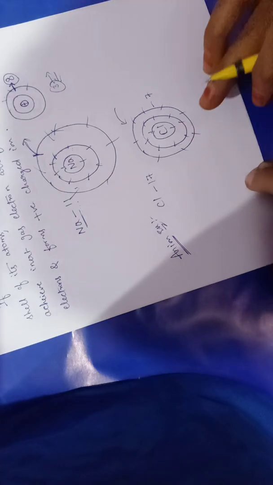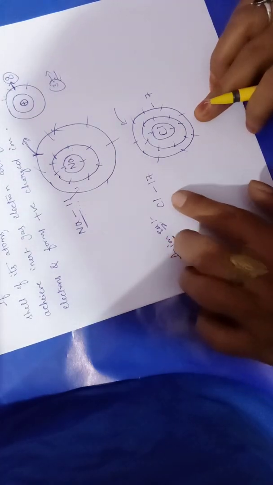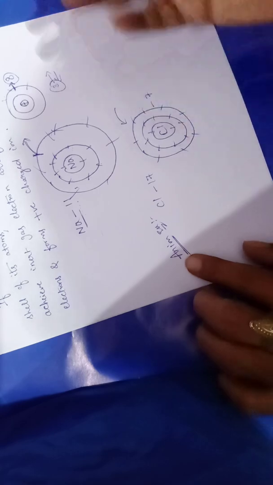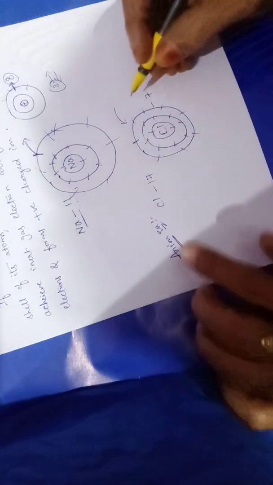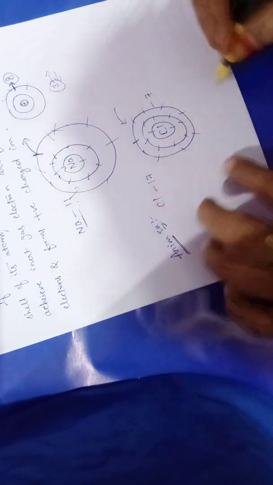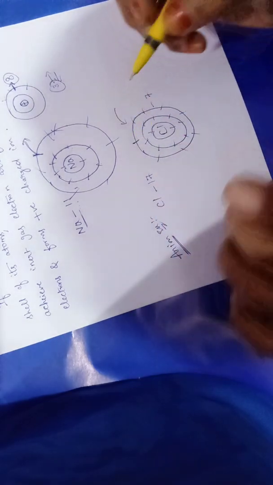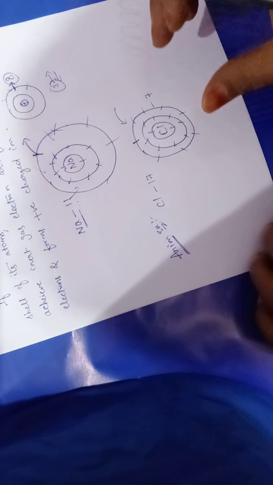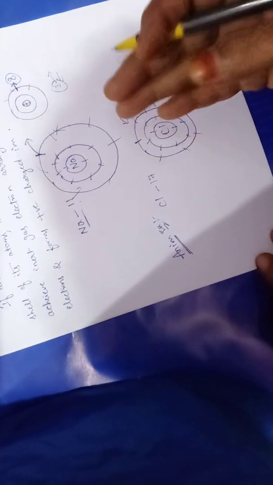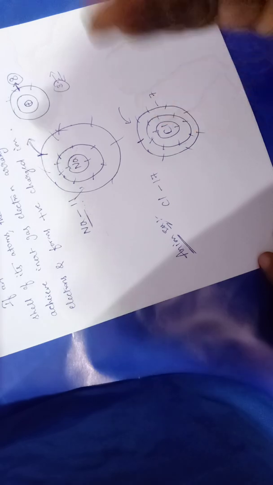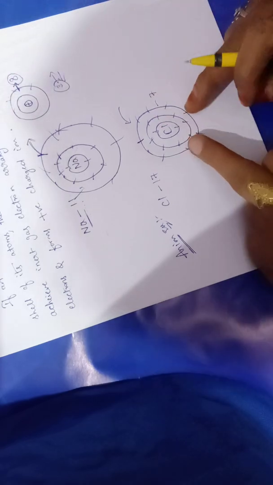Understand? So that's why we call chlorine an anion. Chlorine will always accept 1 electron, since it has 7 electrons in its outermost shell. So we consider chlorine an anion.